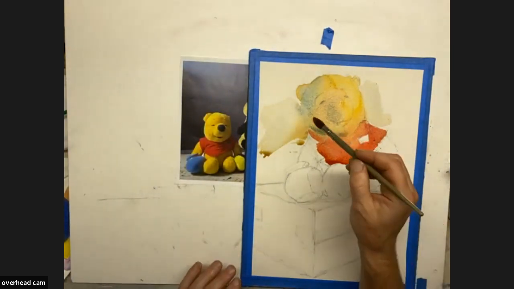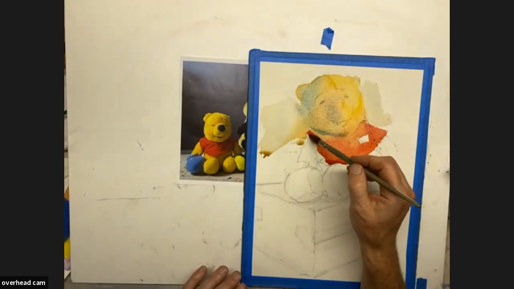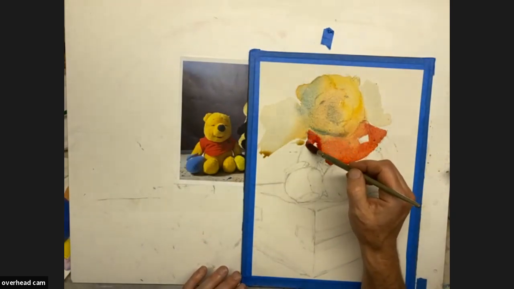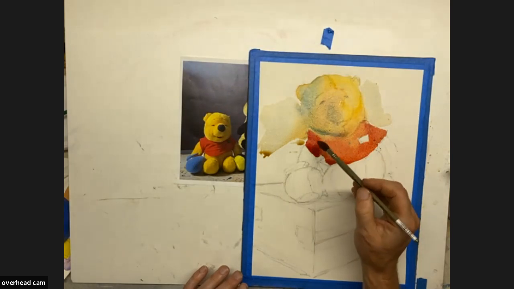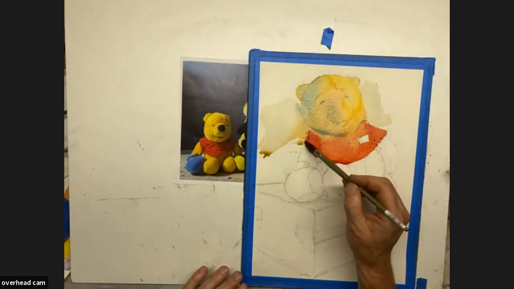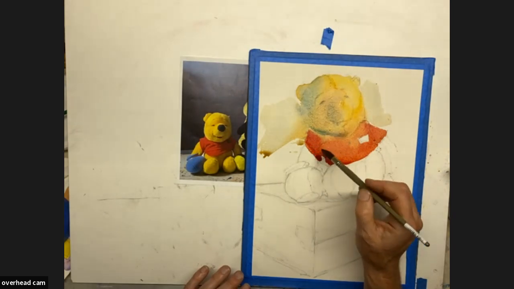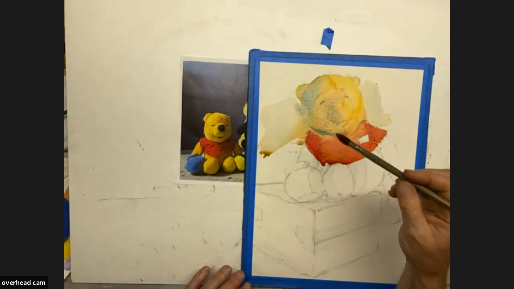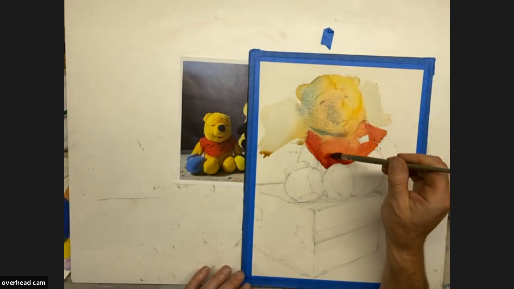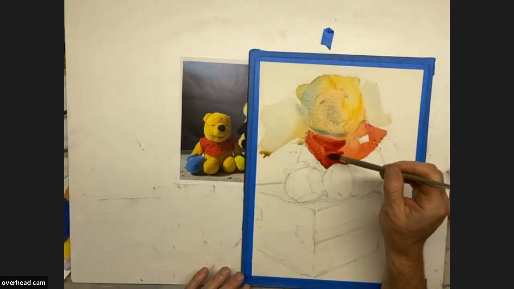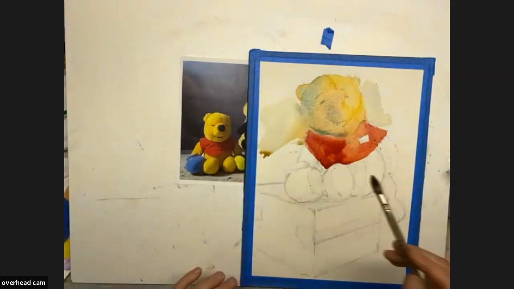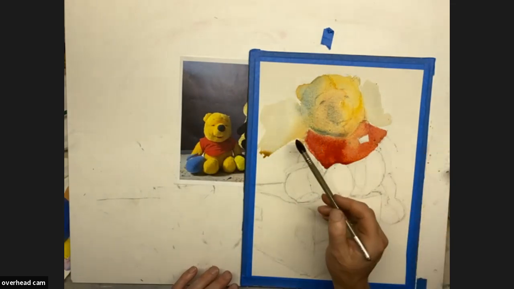It's got more blue in it because of the absence of warm light. So that means that this side in the shadow, I can push it more towards the alizarin crimson, which sits on the blue side of the spectrum, and just let it go where it wants to go.